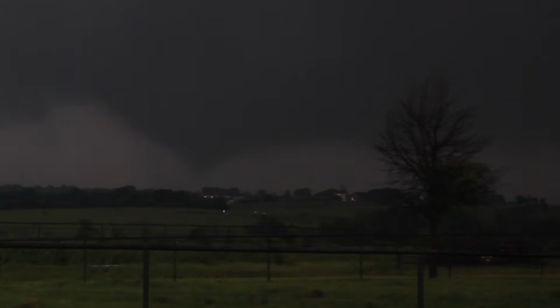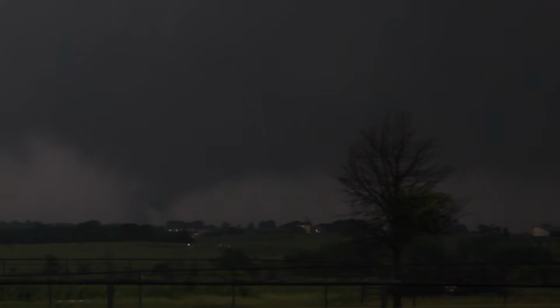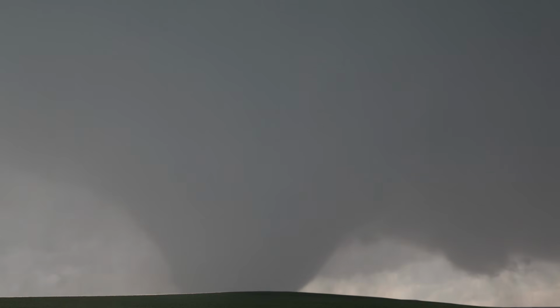A tornado is a violently rotating column of air in contact with the ground and the base of a storm. The United States has the highest number of tornado occurrences, with an average of over 1,000 each year. Tornadoes have been reported in every state in the U.S. Wind speeds in a tornado can exceed 300 miles per hour.